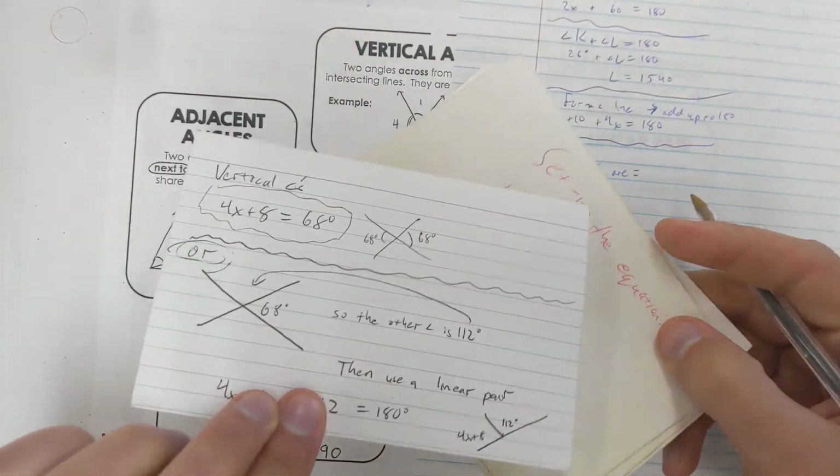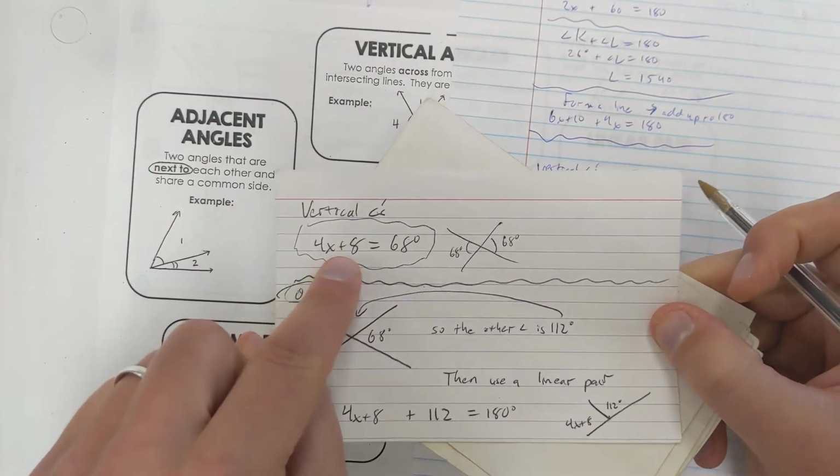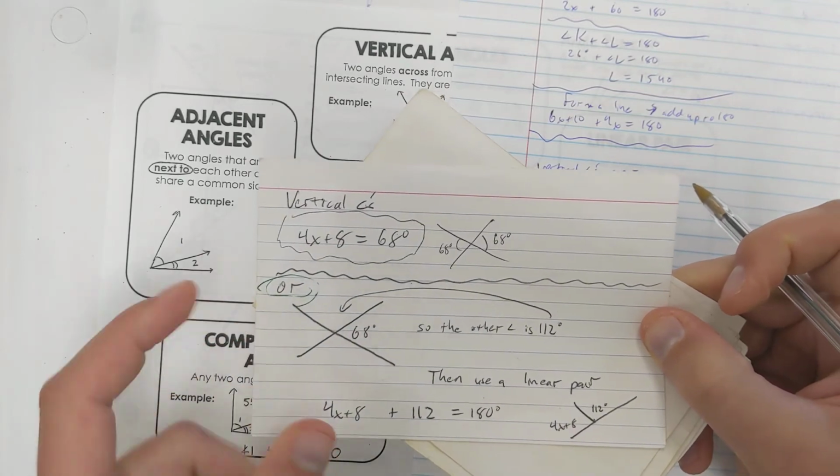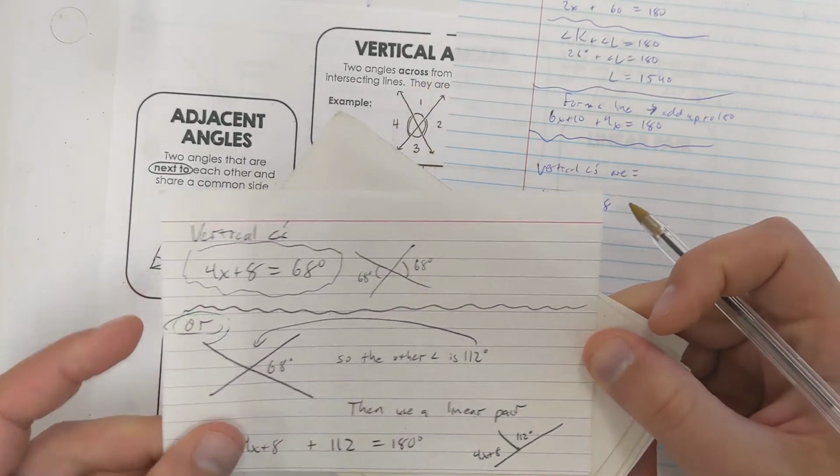Let me check myself. 4x plus 8 is equal to 68. There's another way to do that. We don't worry about that right now.